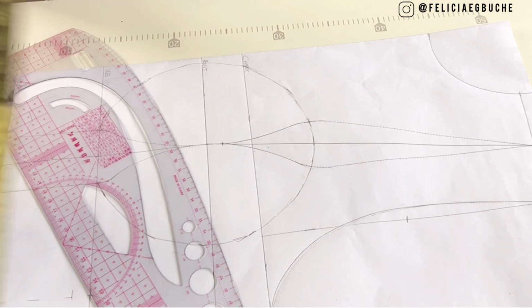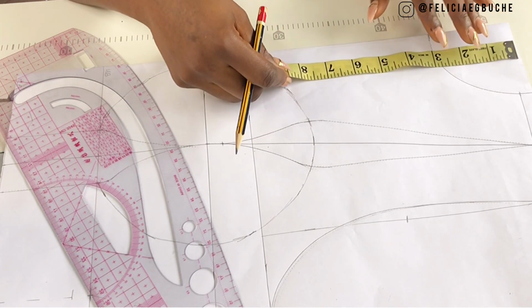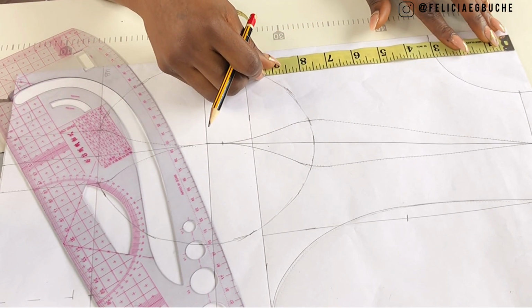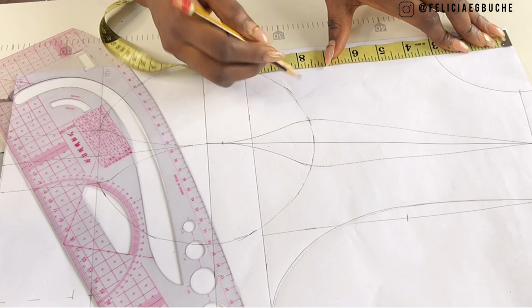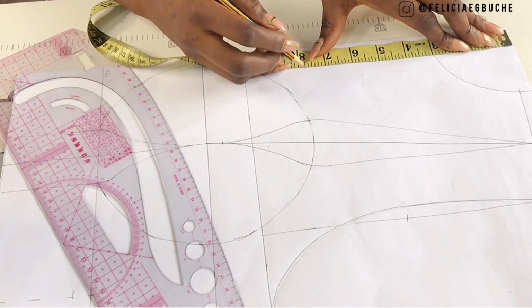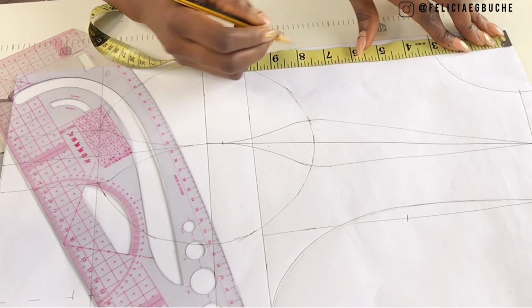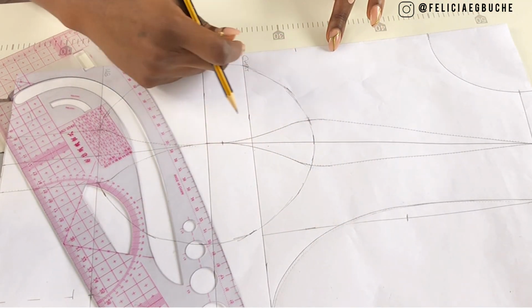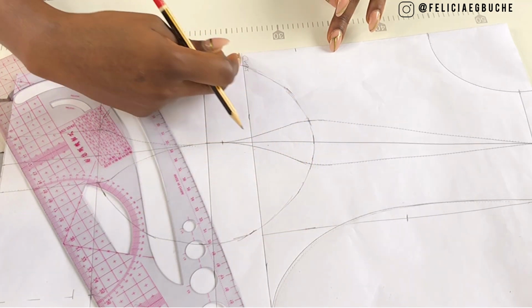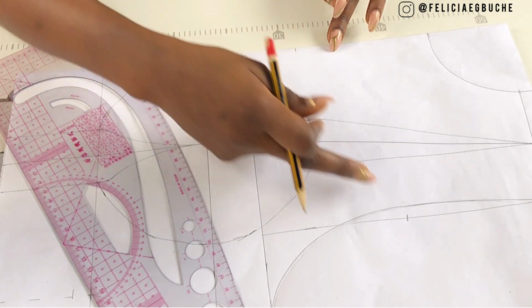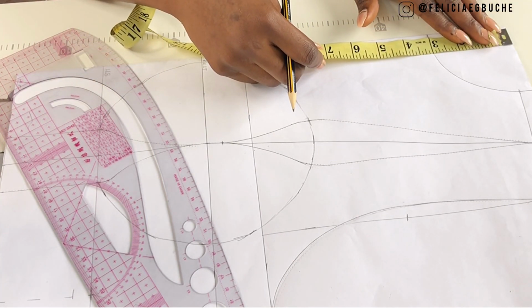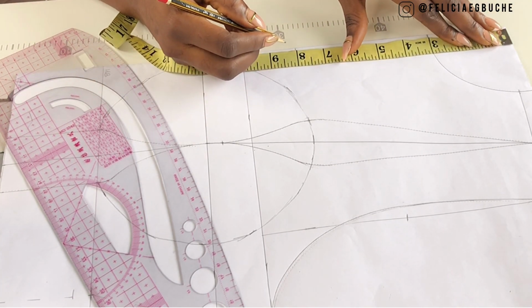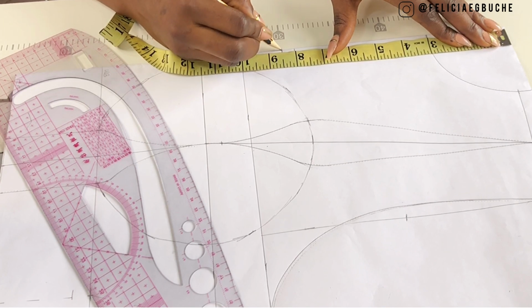I'll be using a neck depth of 8 inches. Feel free to use how deep you want. If you want it deeper, then you take it deeper down. But I'm going to be using 8 inches, or let's use 8.5 so that it's not too high. Let me use 8.5 inches to come down.